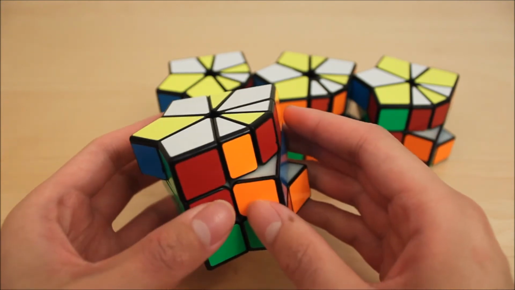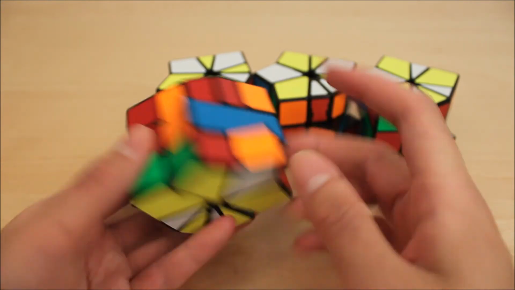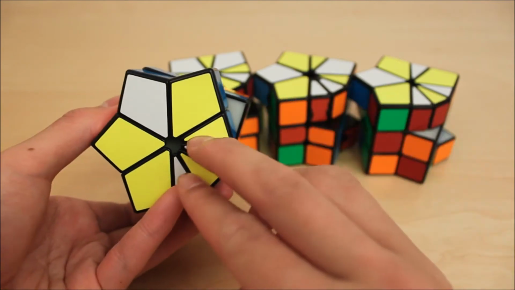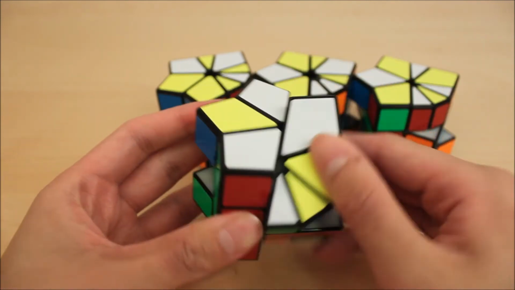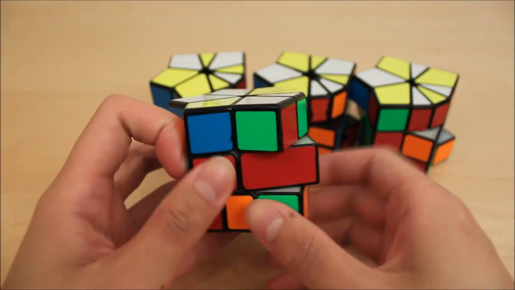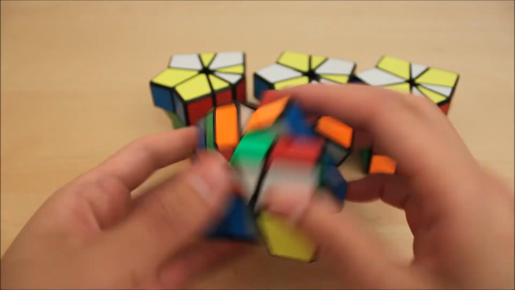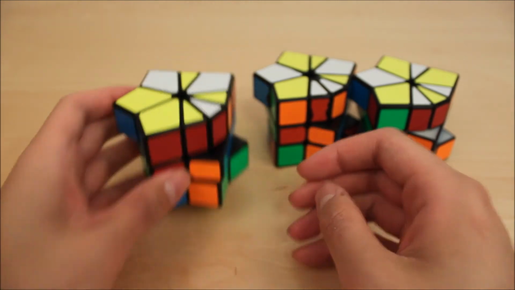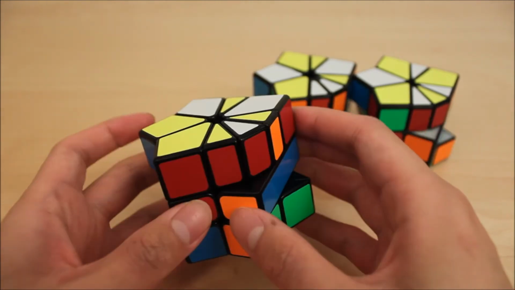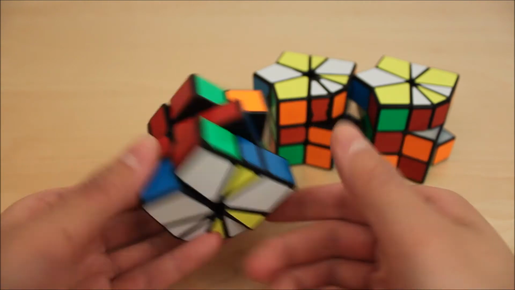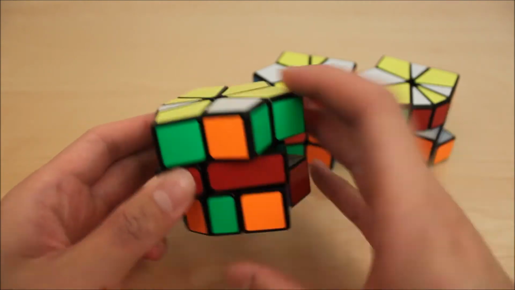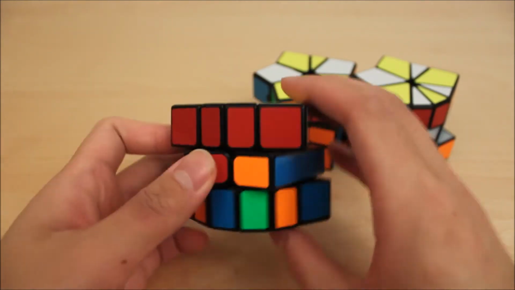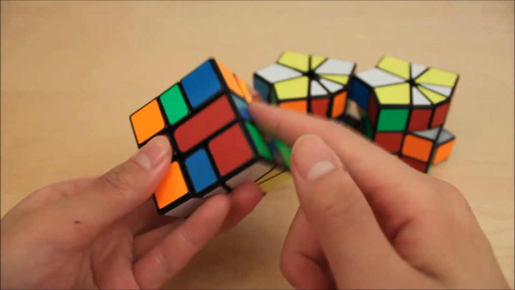So we have even parity. You would just break up these two to get into scallop kite. Odd parity, you would break up these, so something like this. Scallop kite. So that's for odd parity.